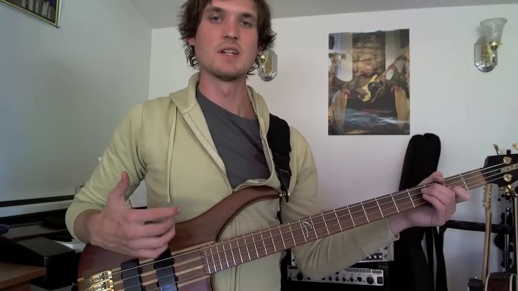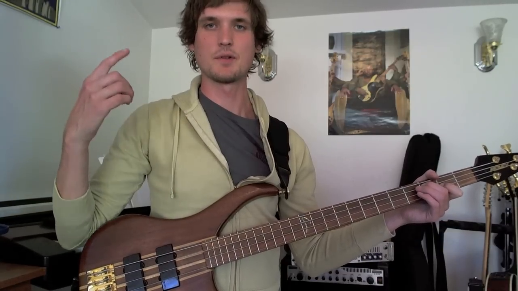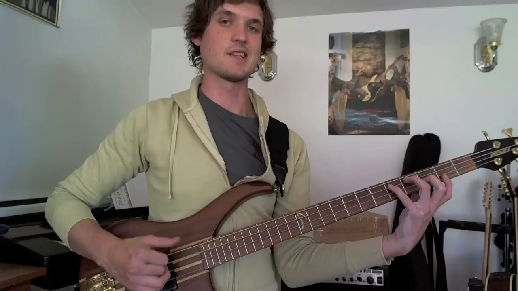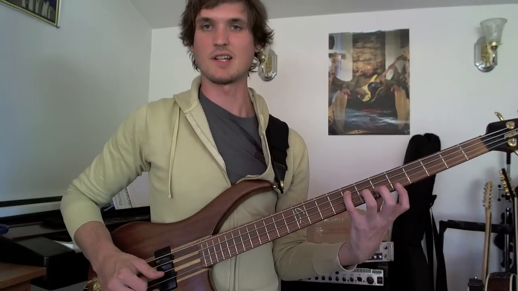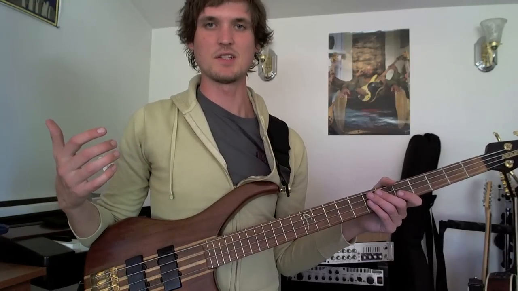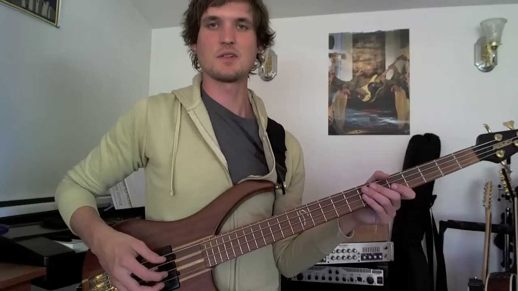So what I'm going to do is I'm going to move that shape, root, third, fifth, up through the scale. So I'm going to go root 1, 3, 5, go up 1, 2, 4, 6, 3, 5, 7, 4, 6, 8, etc. So I'm moving up the C major scale and keeping that shape happening. So here's what it sounds like.